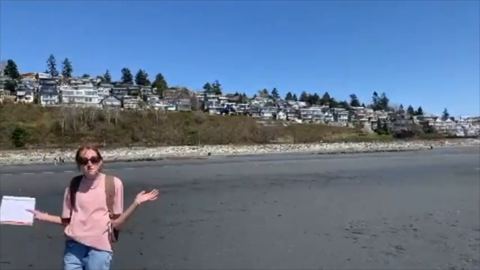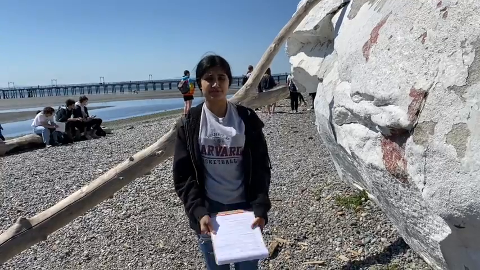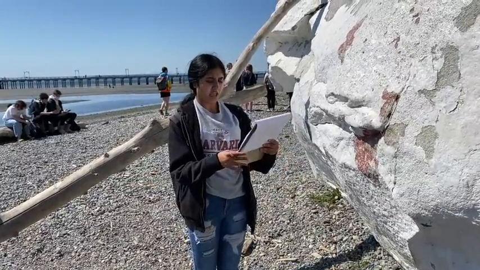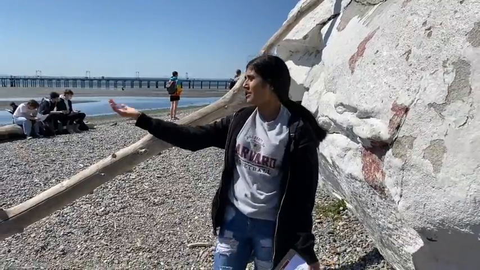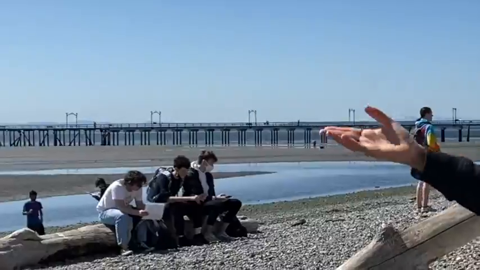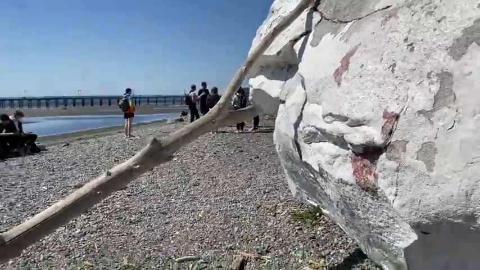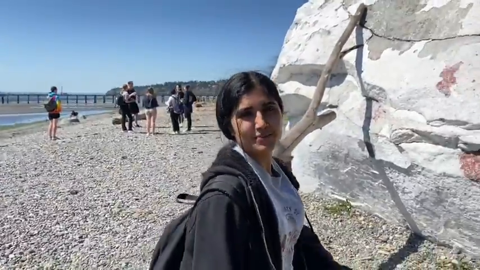The main place for tourism is the White Rock itself, seeing that there's a city named after it. The area also has quite nice stores and some amazing views to go along with it. If you look over here, you can see the pier, and there's water, and it's an amazing beach. And over to that side, there's a bunch of stores and shops along the coast.